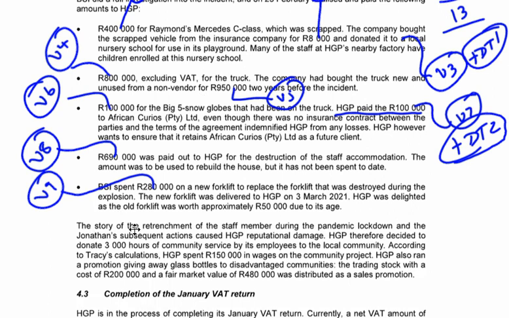It says the story of the retrenchment of the staff member during the lockdown pandemic. Lockdown and Jonathan's subsequent actions caused HGP reputational damage. HGP therefore decided to donate 3,000 hours of community service. That's donations tax 3. HGP spent 150,000 wages on the community projects and also ran a promotion giving away beer bottles to disadvantaged communities, on trading stock with a cost of 200 and a fair market value of 480. So that's more VAT, that's VAT 10.